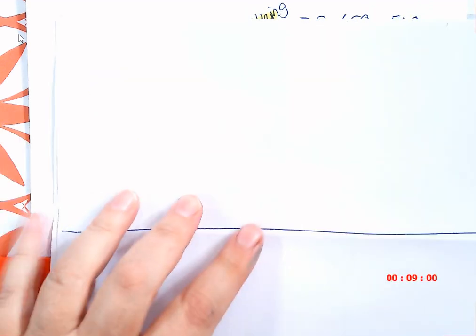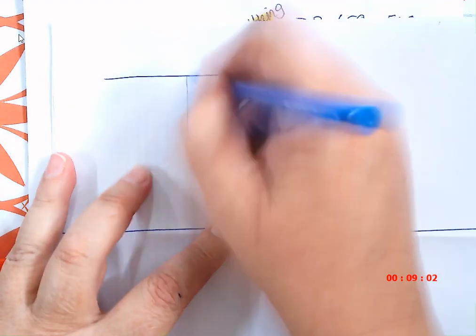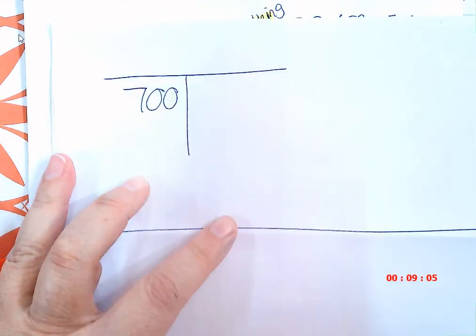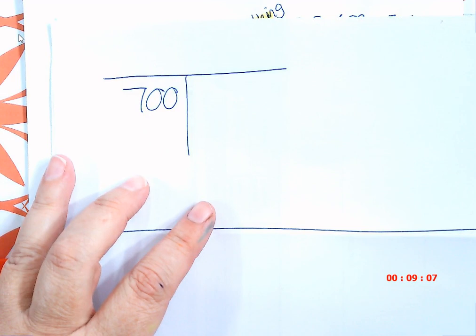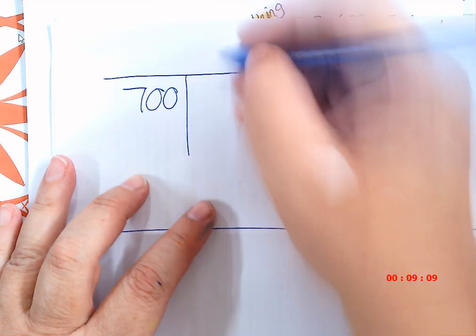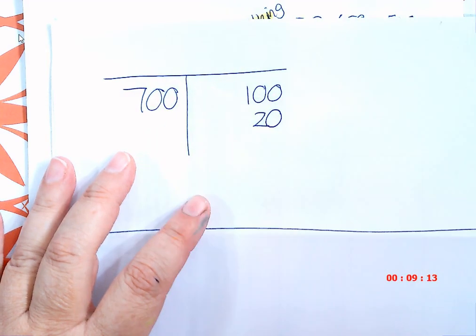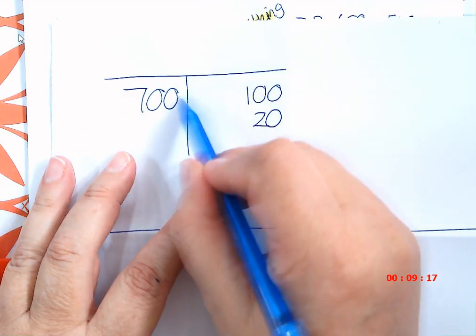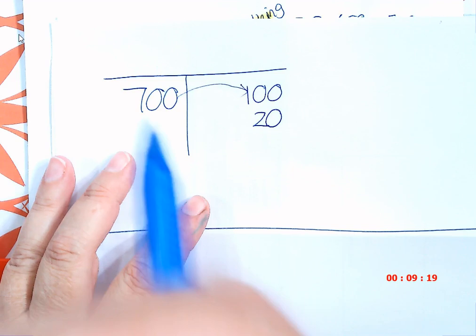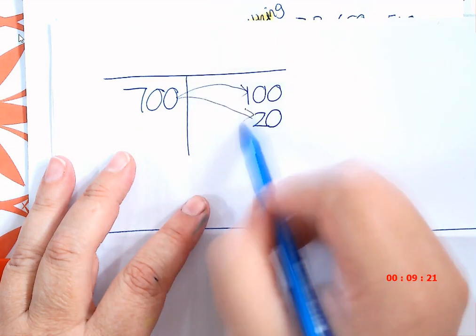Let's do it like this. Let's say I owe him 700 Rand. Okay? Now I say, okay, I pay him 100 Rand and he gives me 20 Rand discount. Can you see my debt is going to become less with the 100 I physically paid and the 20 Rand he gave me?